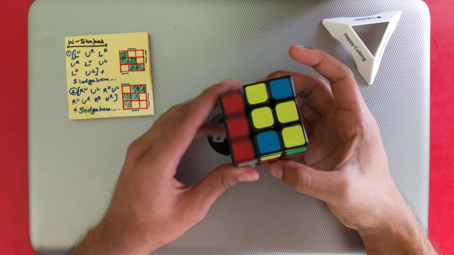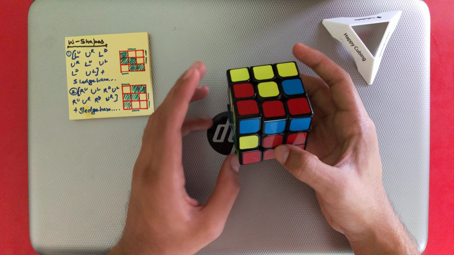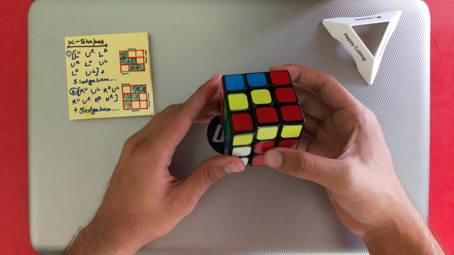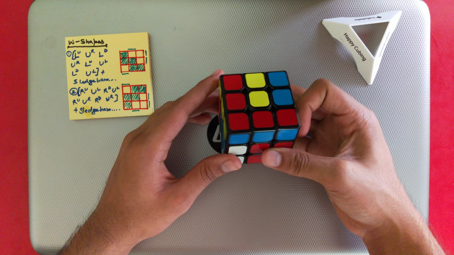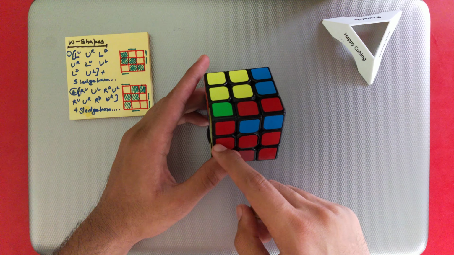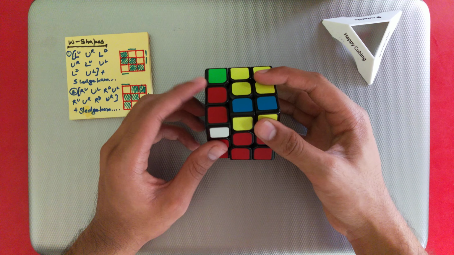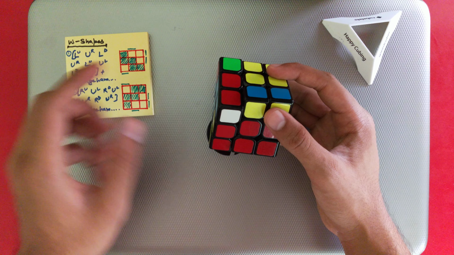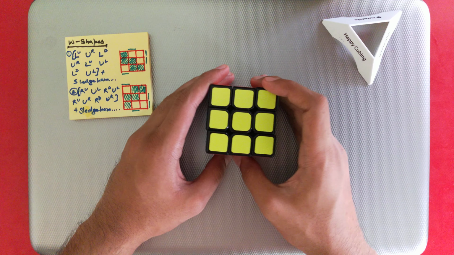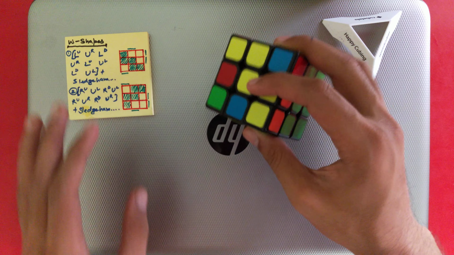That means L U, U R, L D. Then again U R, L U, U L, L D, and then again U L. Then you need to use the sledgehammer from the left side, and this is solved.